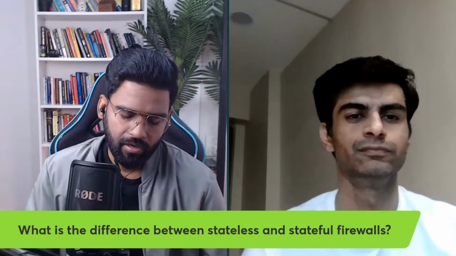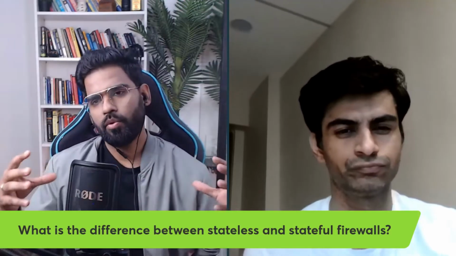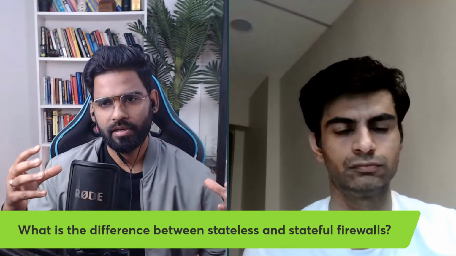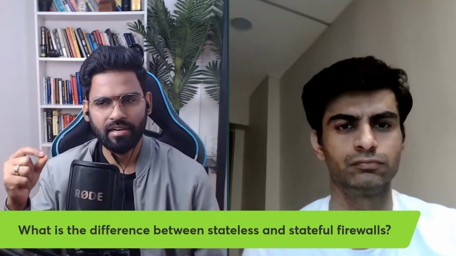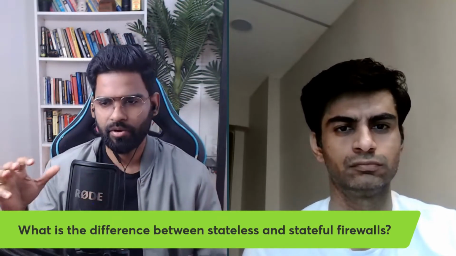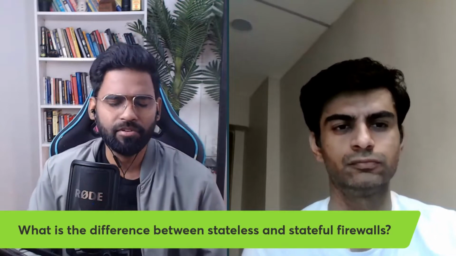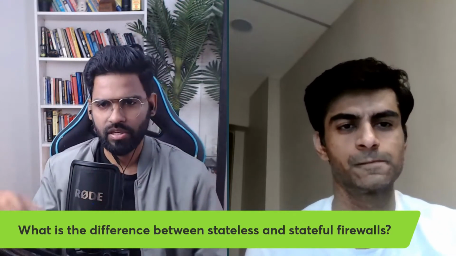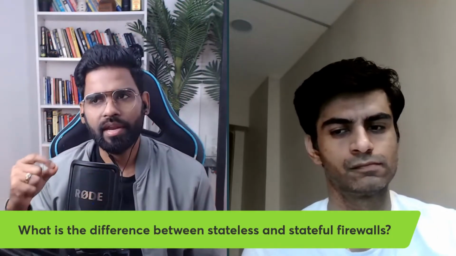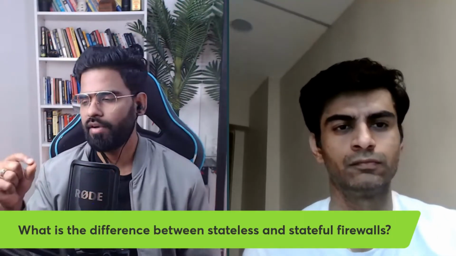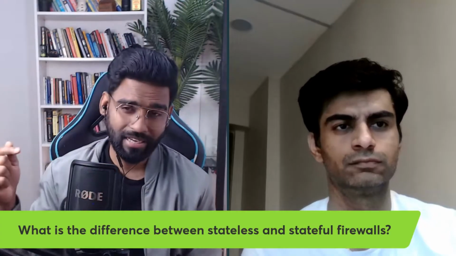My first question is, what is the difference between stateless and stateful firewall? Okay, so stateless firewall doesn't perform inspection of every packet. For example, let me first tell you about the stateful firewall. Stateful firewall maintains a connection table. In this, whenever a packet passes through the firewall, it makes an entry into that connection table.